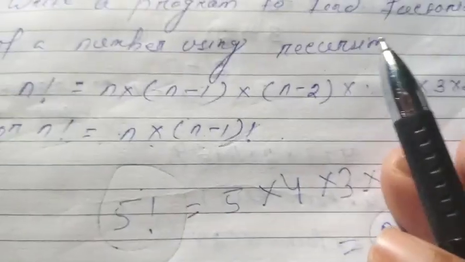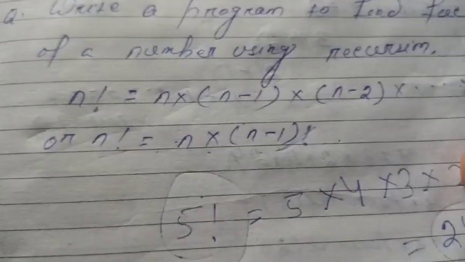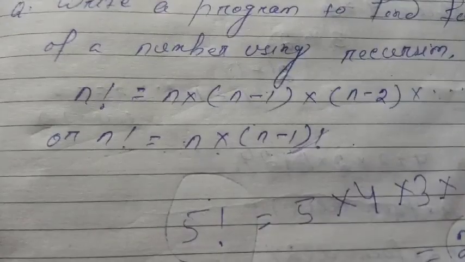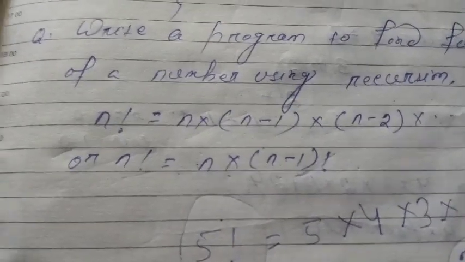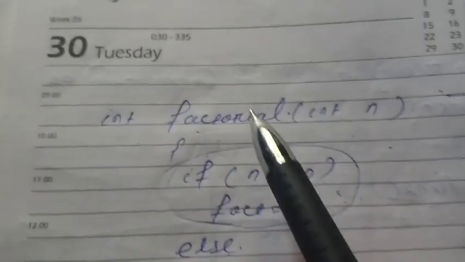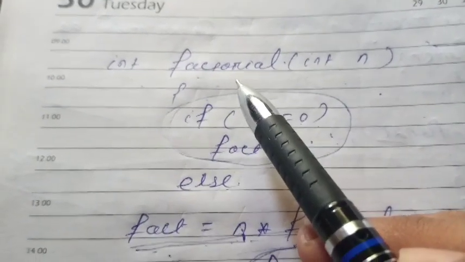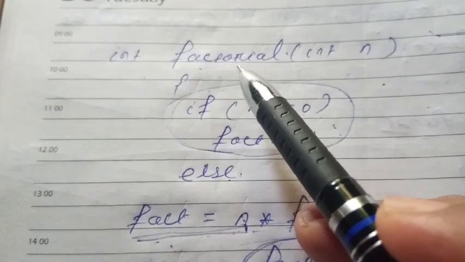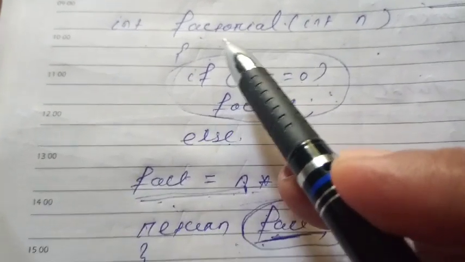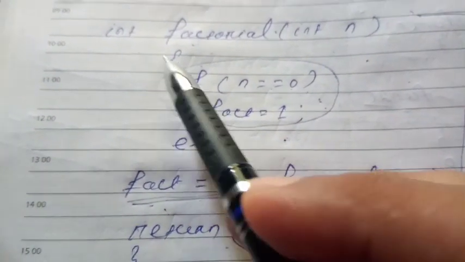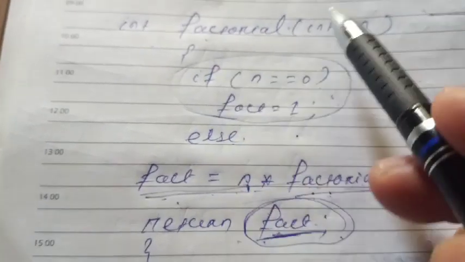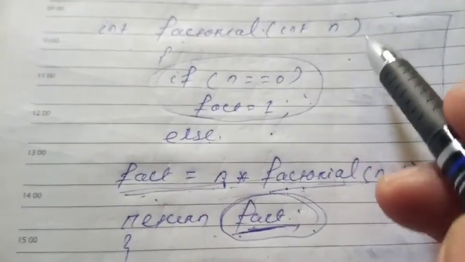Now we'll write a program to demonstrate the recursion. I'm writing the definition of the factorial part. I'm not writing the complete program, rather I'm writing only the logical part.